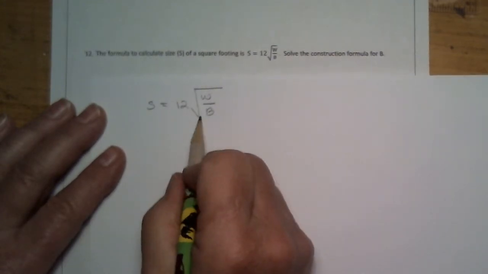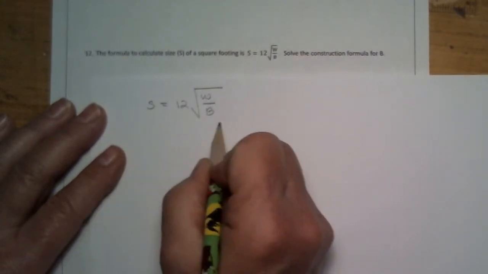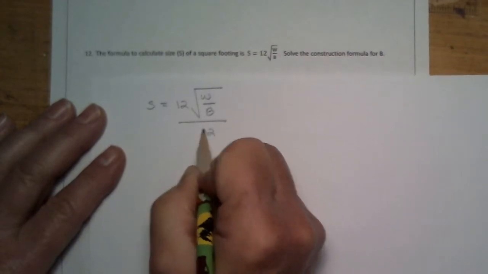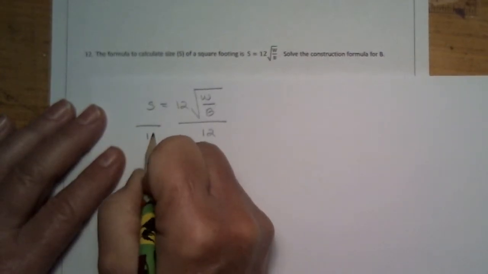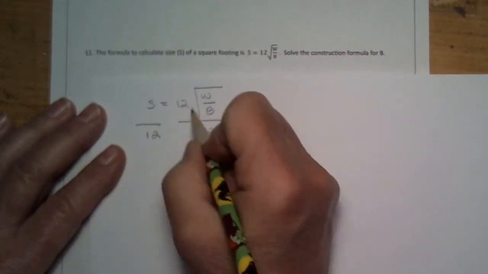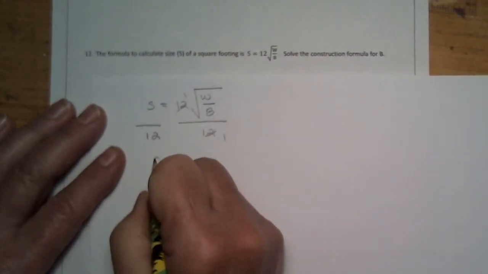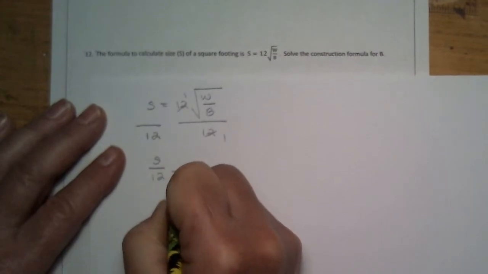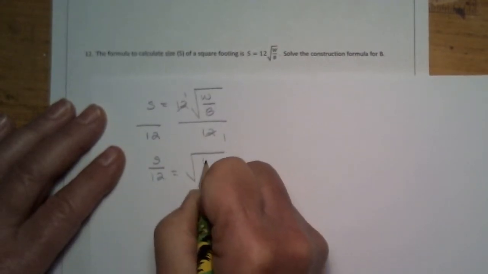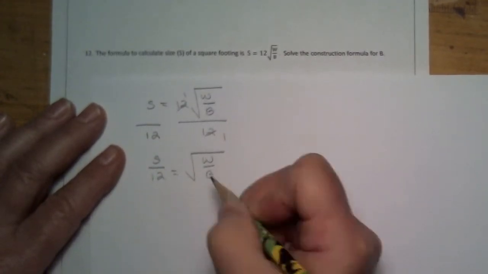So the first thing I'm going to do is divide both sides by 12. I'm going to divide this side by 12. I'm going to divide this side by 12. Okay, when I divide the right side by 12, these guys drop out, leaving me with S over 12 is equal to the square root of W over B.